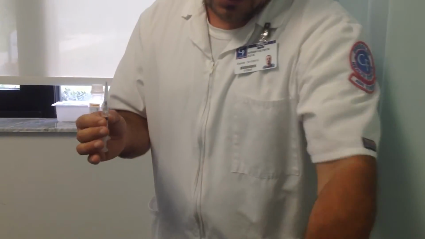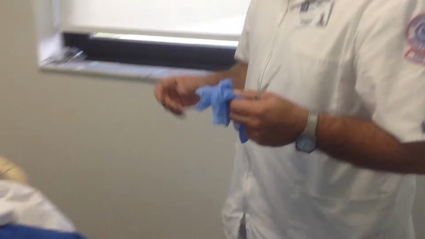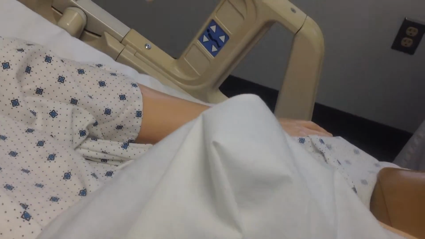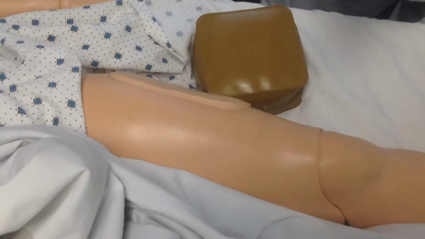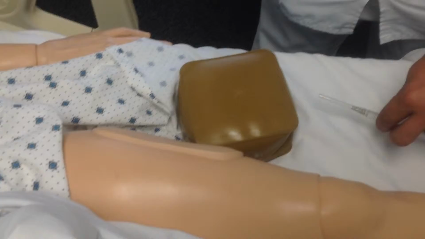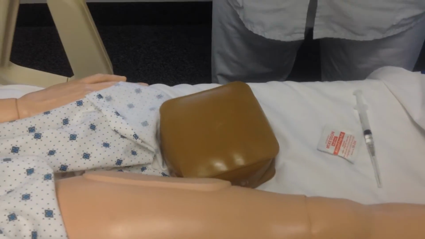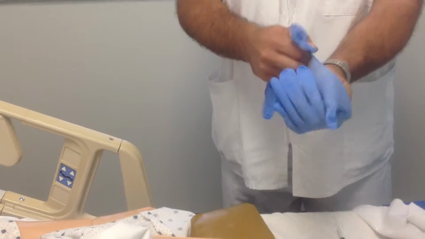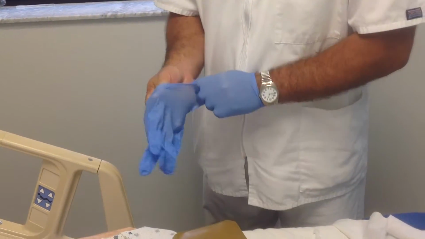Okay, the alcohol swab. For this medication, sir, we're going to have to use a Z-Track technique. I'm going to go ahead and uncover your leg so that we can give you your injection. And I'm only going to dispose what we need to dispose. Have my medication right here. It's within sight. Put on my gloves.